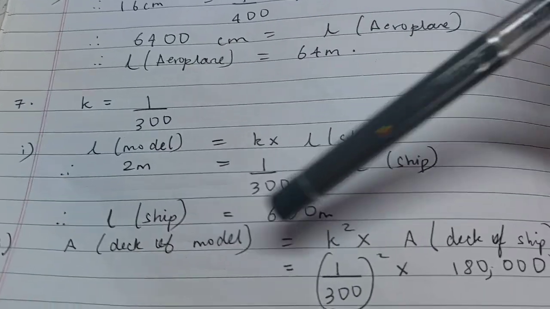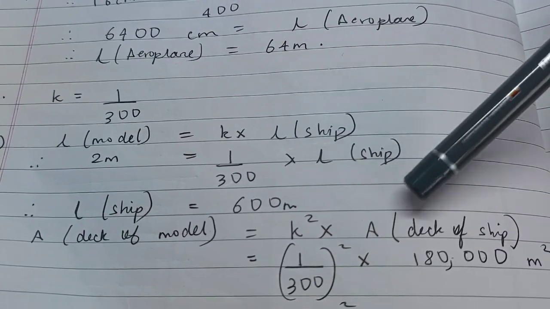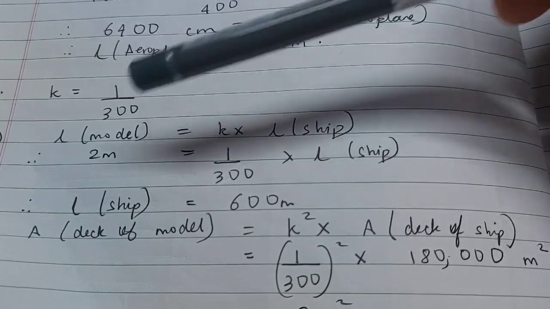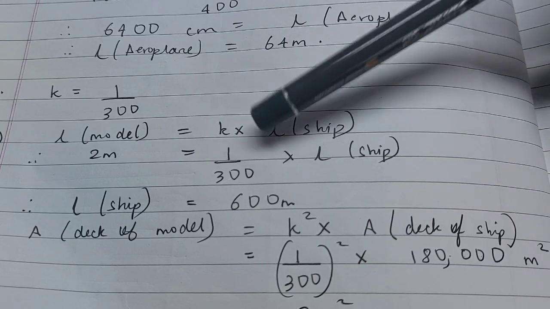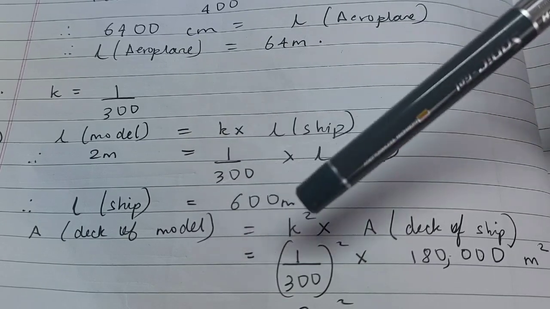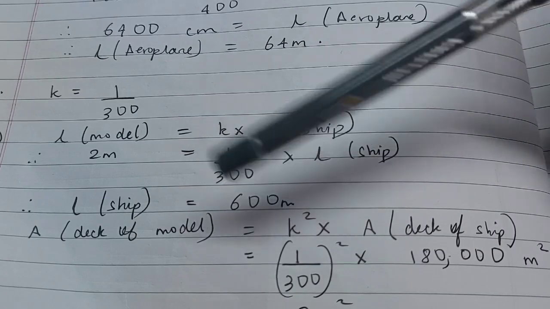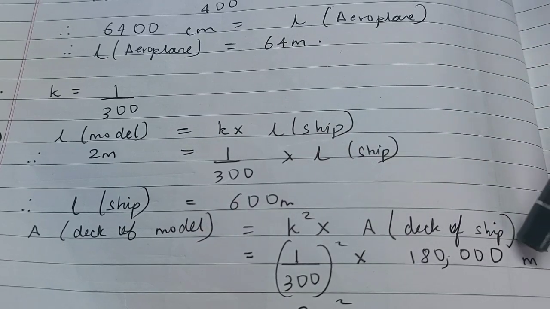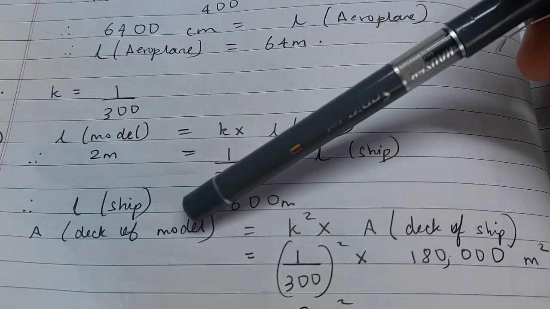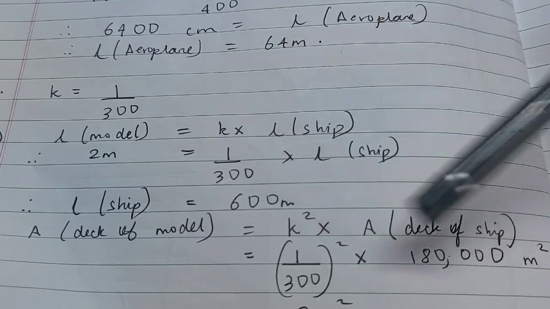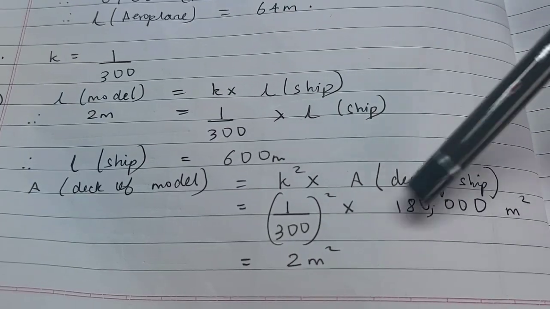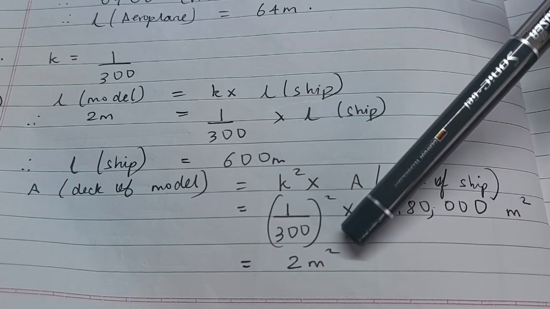Now, area of deck of model is K squared into area of deck of ship. So when it comes to one-dimensional quantities like length, breadth, height, width, we just use K. But for two-dimensional quantities like area, we have to use K squared, because area has the unit of meter squared or centimeter squared. So that's a big hint when to use K squared. And remember, smaller area is equal to K squared into larger area, because K value is less than 1. So on solving this, I get the answer as 2 meter squared.